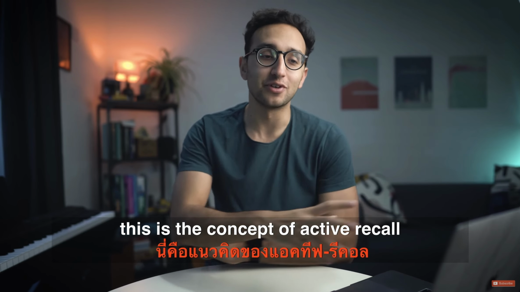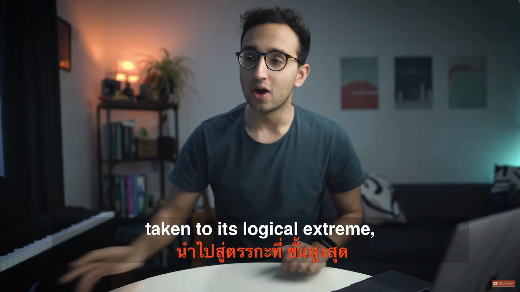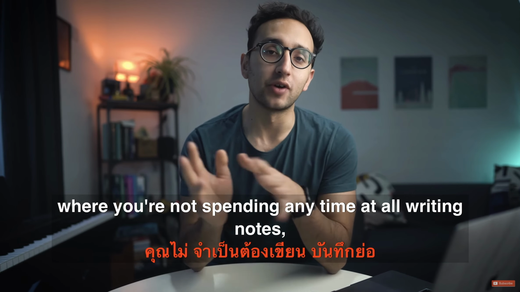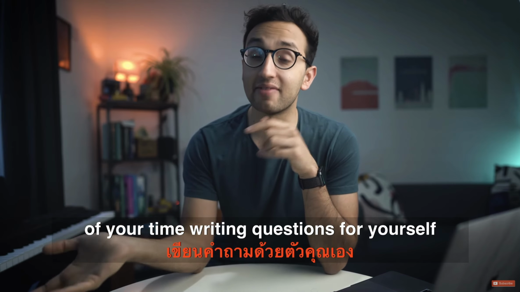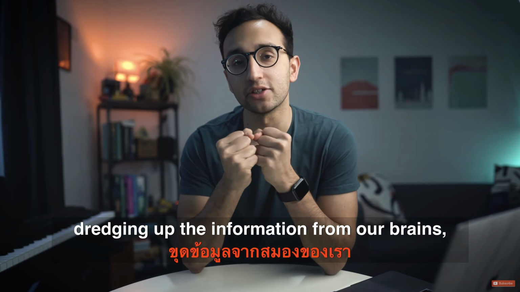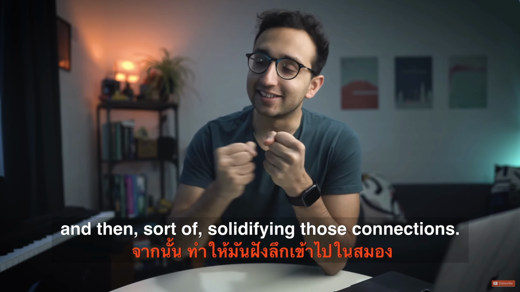This is the concept of active recall taken to its logical extreme, where you're not spending any time at all writing notes, because that's a waste of time. You're spending 100% of your time writing questions for yourself and then answering those questions, dredging up the information from our brains, and then sort of solidifying those connections.